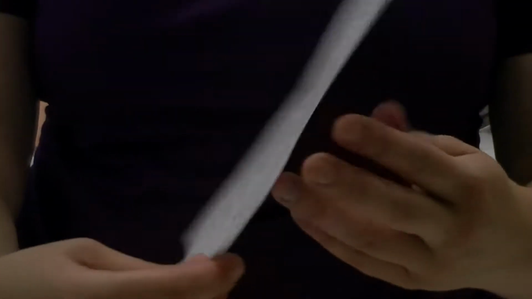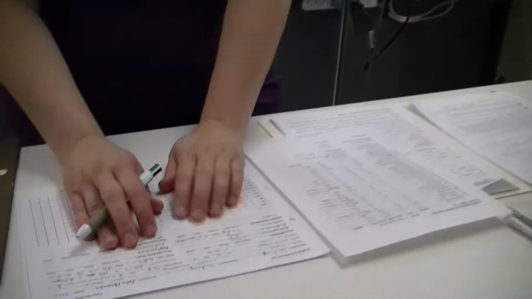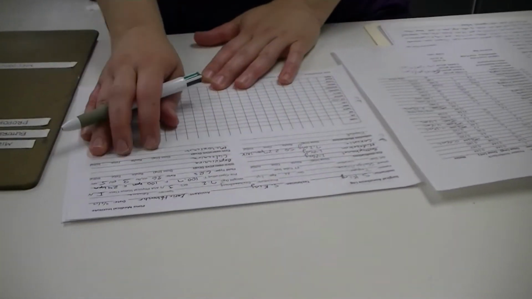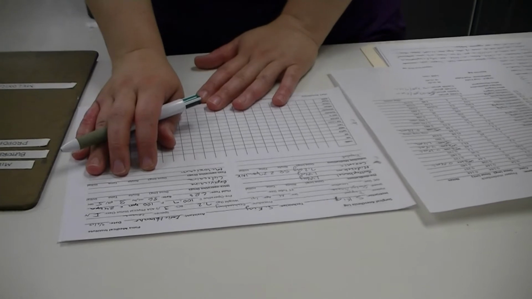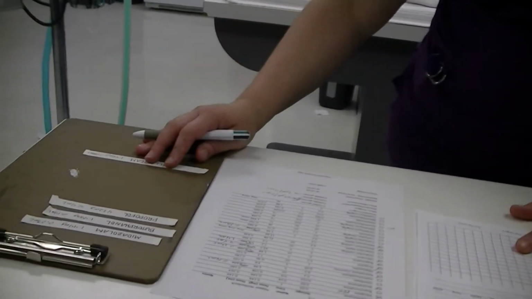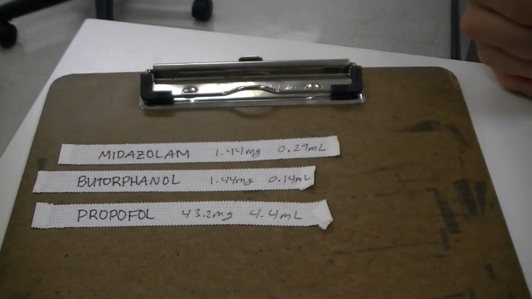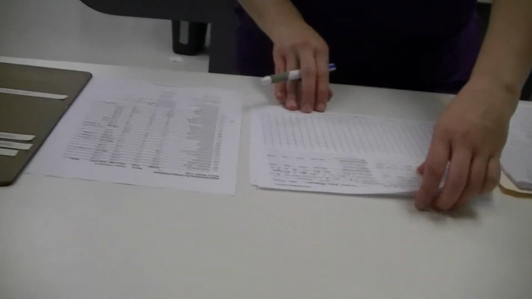Once I have this, I am going to transfer these drugs onto my anesthesia sheet. You want your anesthesia sheet, again, completely filled out as much as possible before you start your drug draw. While you are doing this, you and your assistant can share it, and your assistant can finish filling out your tapes. And this is what they should look like. Drug name on one side, and then the dosage in milligrams and milliliters. So they'll fill that out for you while you're filling out your anesthesia sheet.